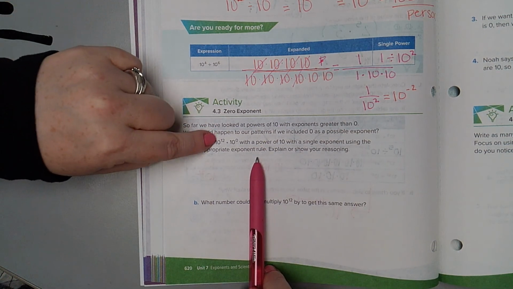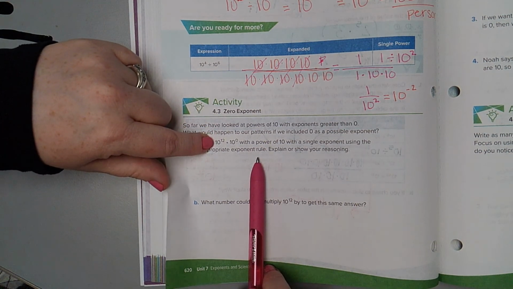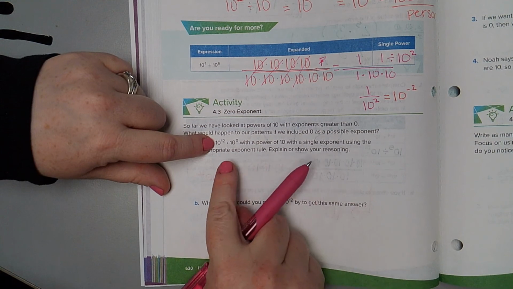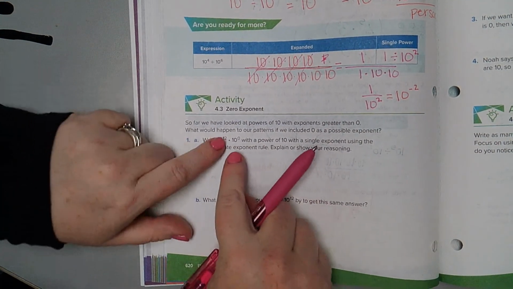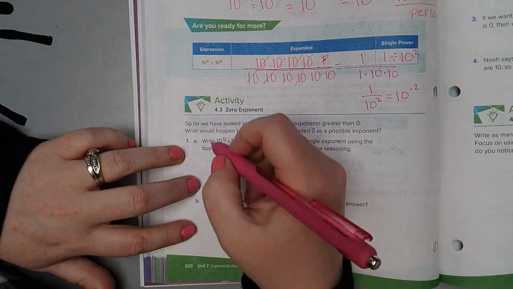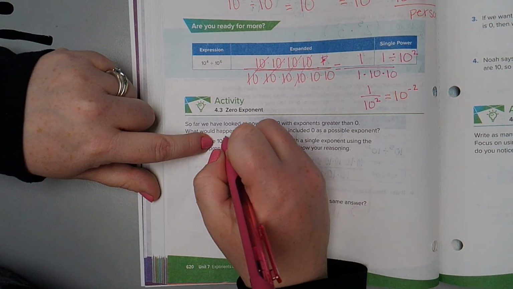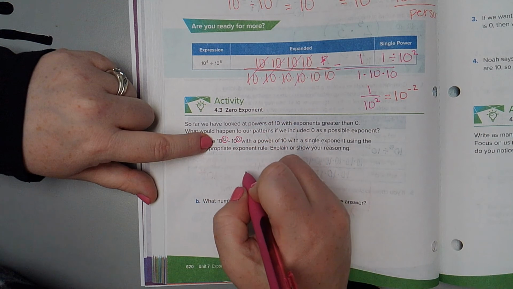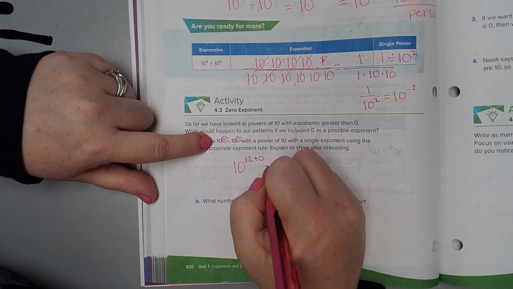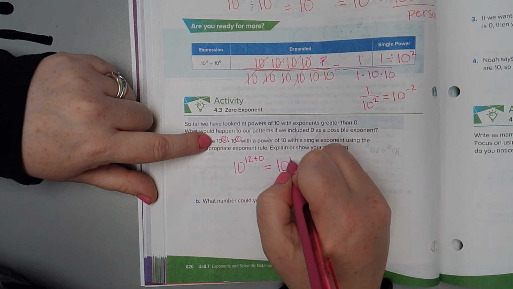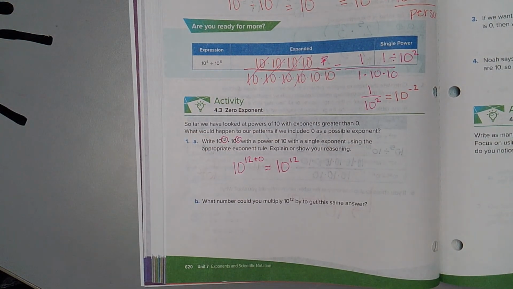So this is the rule from lesson 2. Because it's not a power of a power, it is multiplying two numbers with powers. So this rule says that we are going to add our powers. So I now have 10 to the power of 12 plus 0, which gives us 10 to the power of 12.